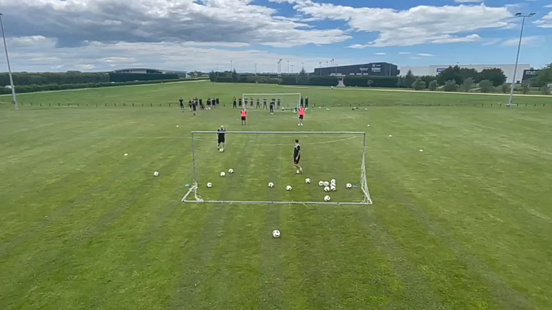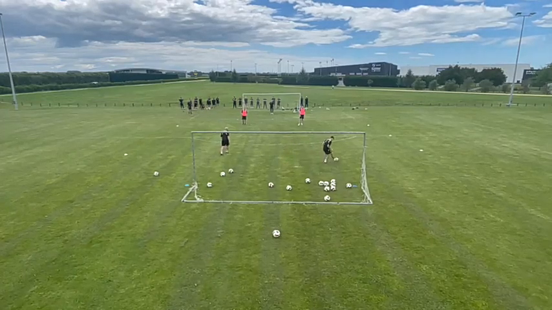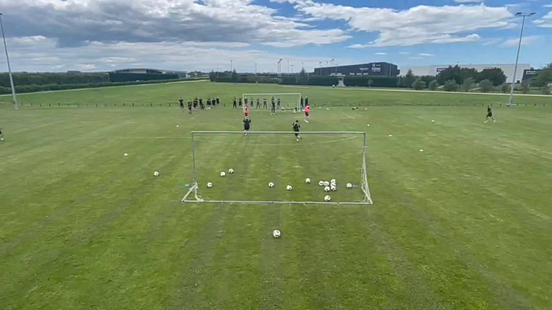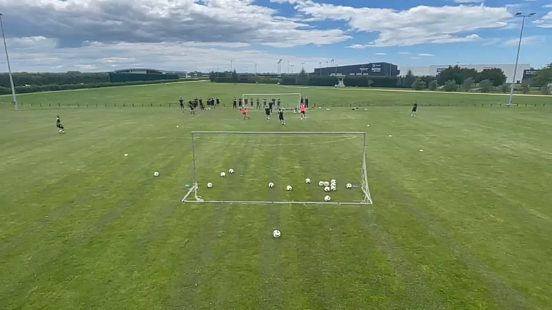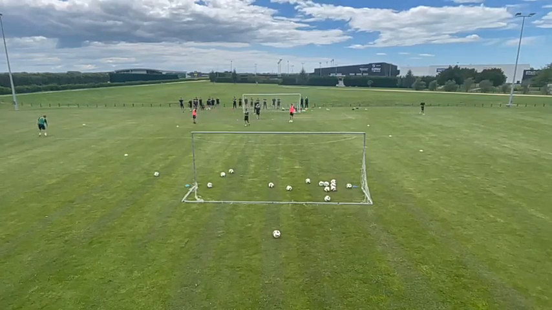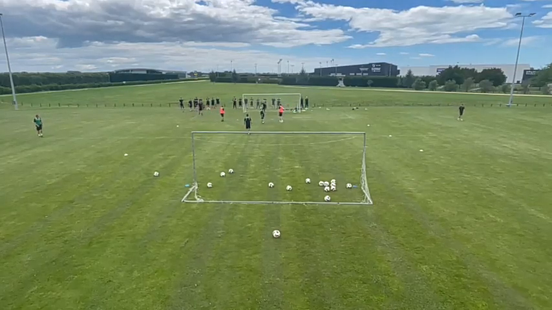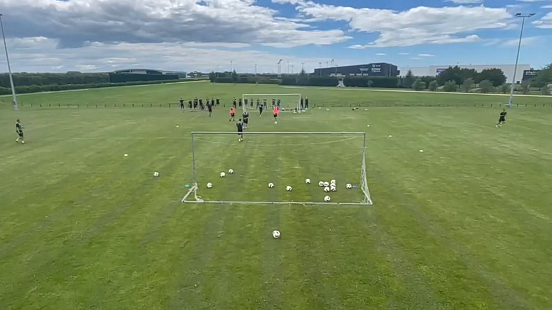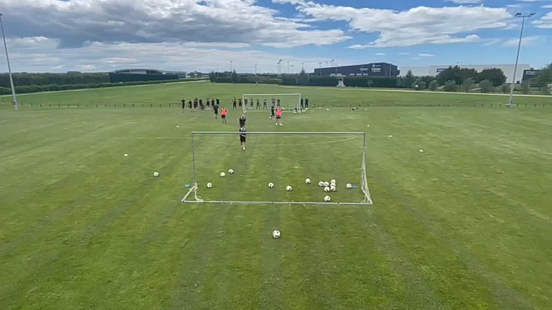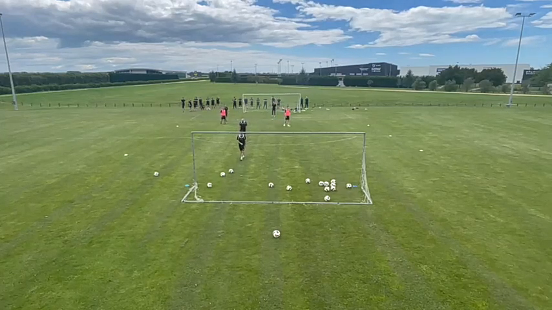Good, in front of him. Drive. Let's say it was like out box and let's go for it. Good. Yeah. Post run, yep. Good. Okay, well done. Okay, one more layer.